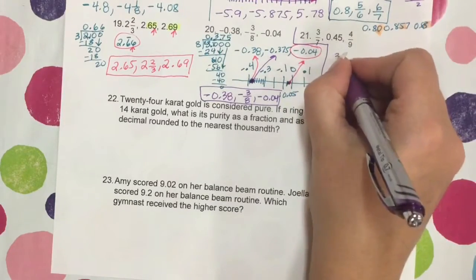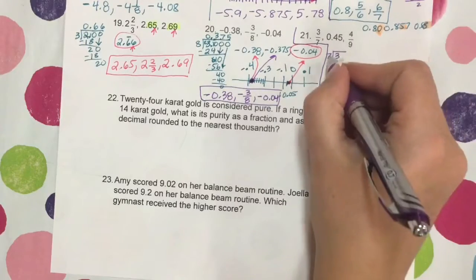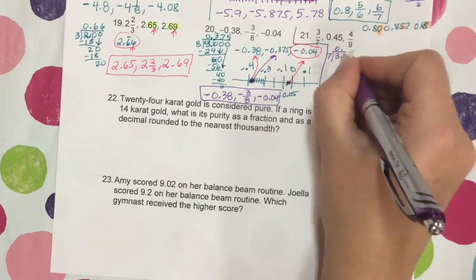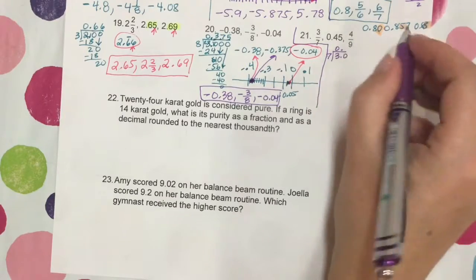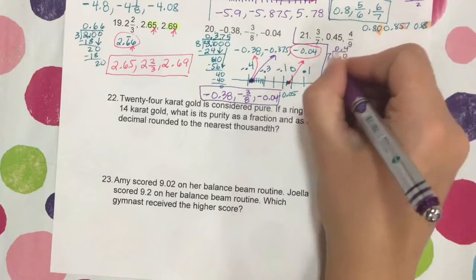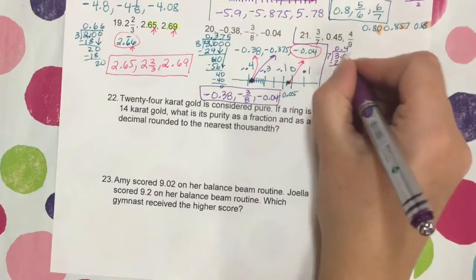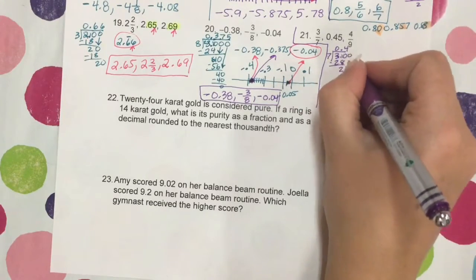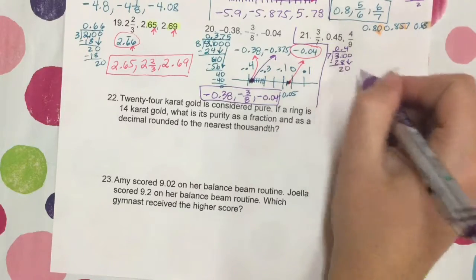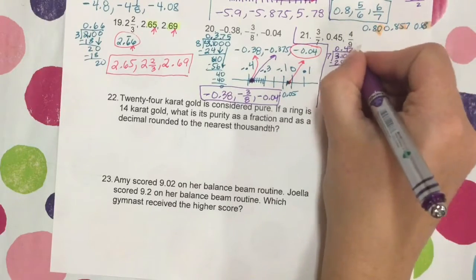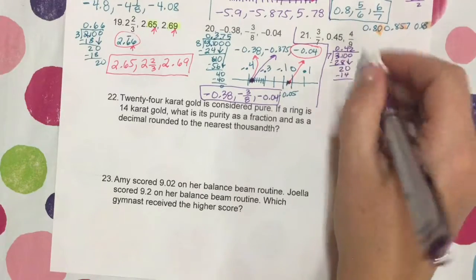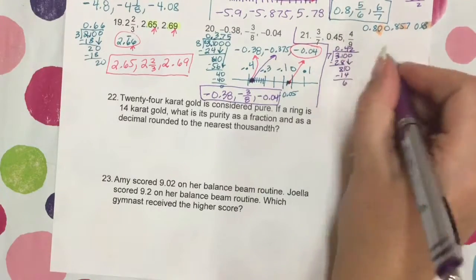So that's going to be 3 divided by 7. 7 goes into 3. It does not. So we have to add 0. 7 goes into 30 4 times. 4 times 7 is 28. And then that's going to be a remainder of 2. We add the 0, drop it down. 7 goes into 20 2 times. 2 times 7 is 14. We have a remainder of 6.